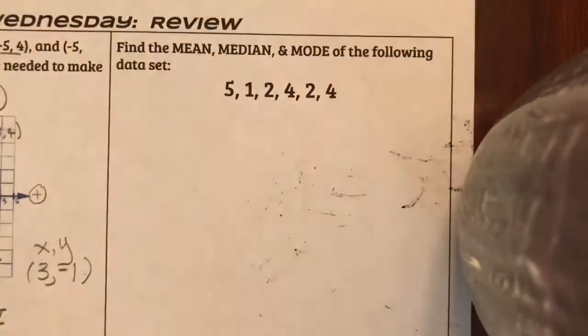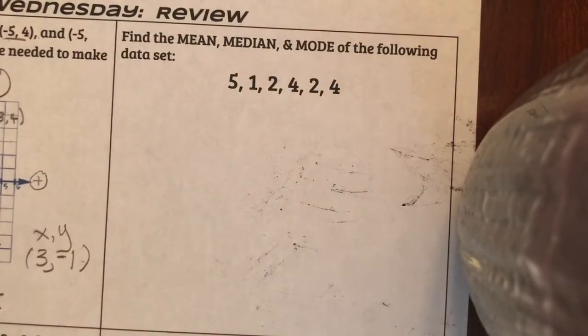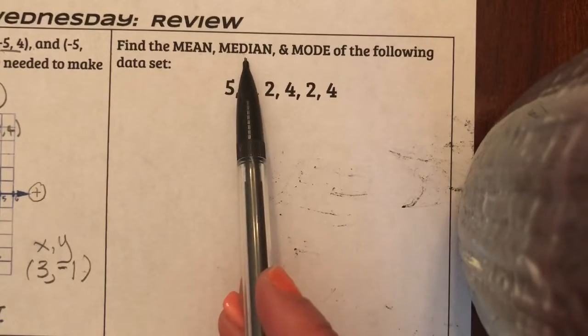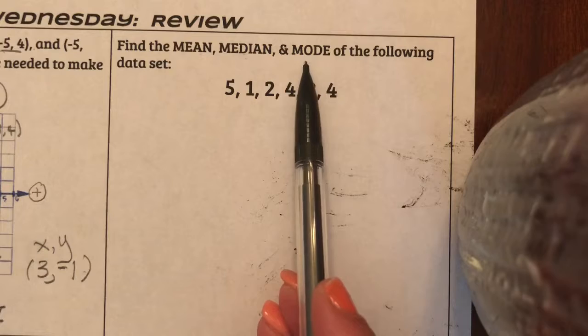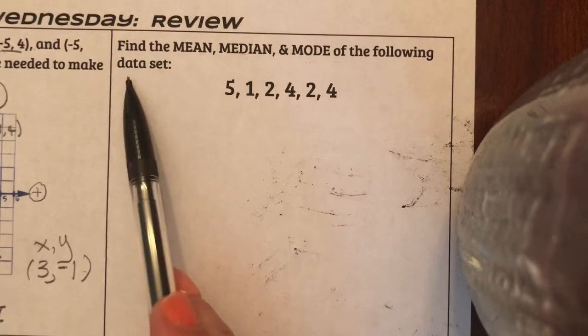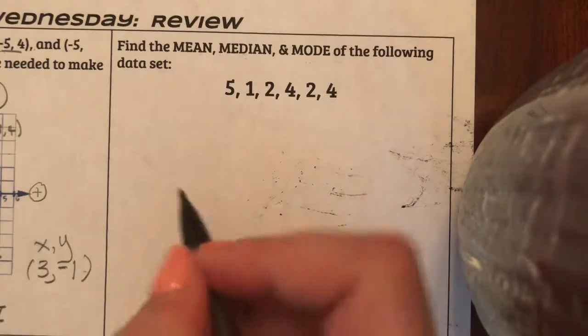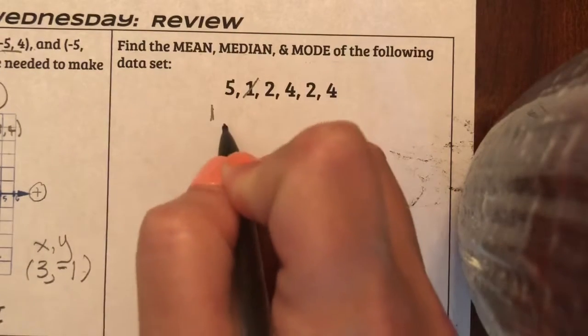Oh yay, we have another mean, median, and mode problem. As a reminder, mean is the average, median's the middle, mode is the number you see the most. As I told you guys in the previous video, the first thing I always strongly suggest is to put these numbers in numerical order, least to greatest.